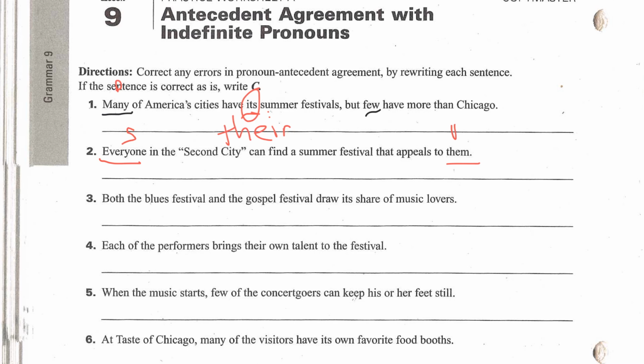That's plural. So what does it need to say? Him or her. It would sound like this: everyone in the second city can find a summer festival that appeals to him or her. Or if you want to be a feminist, you can say her or him.